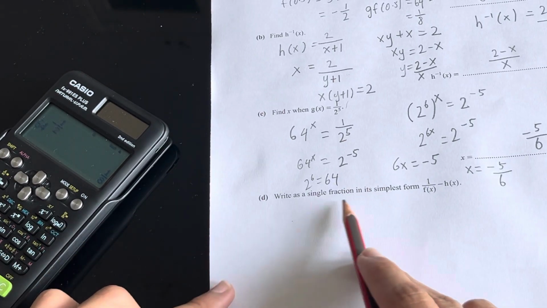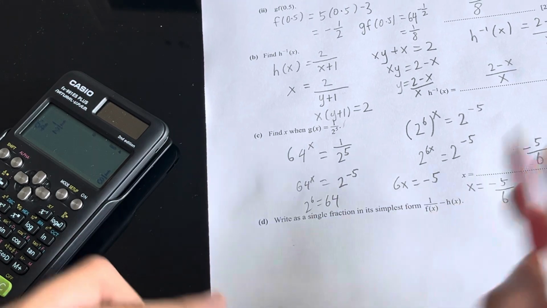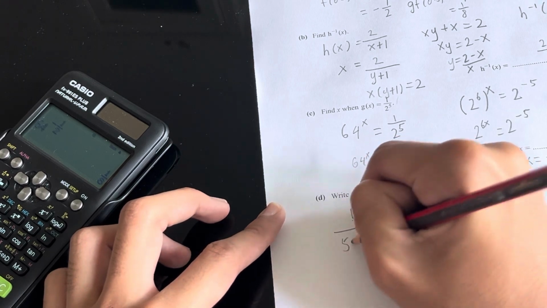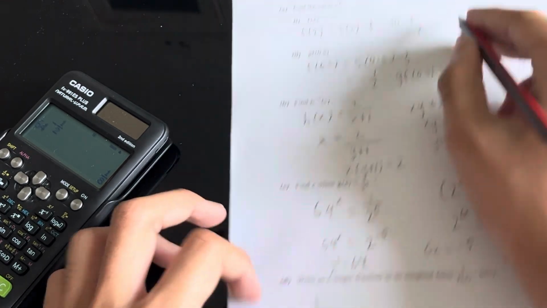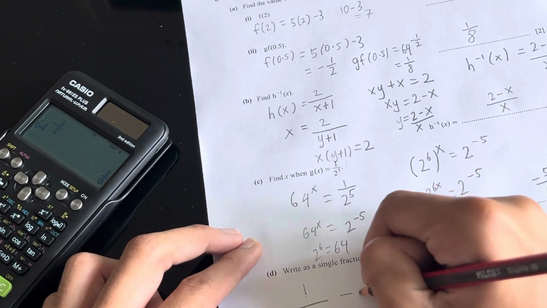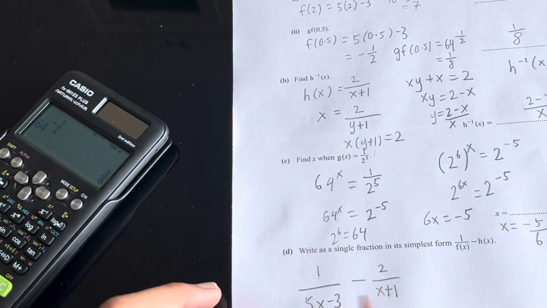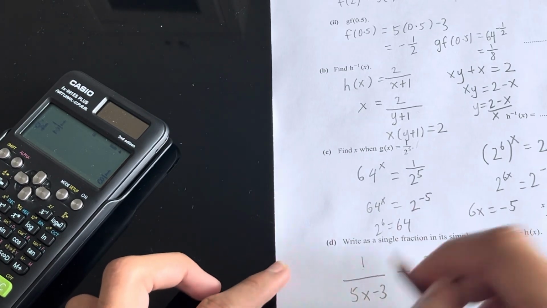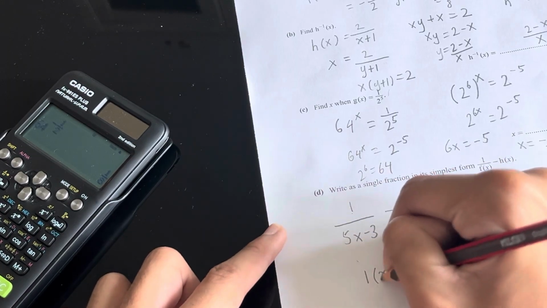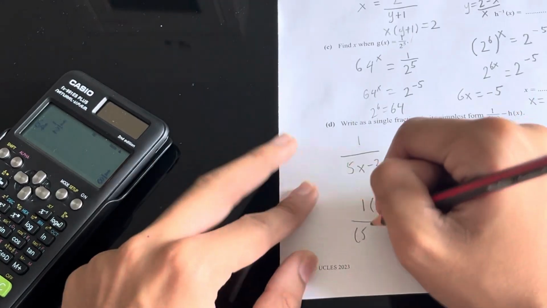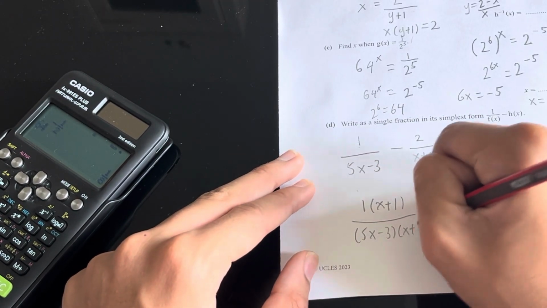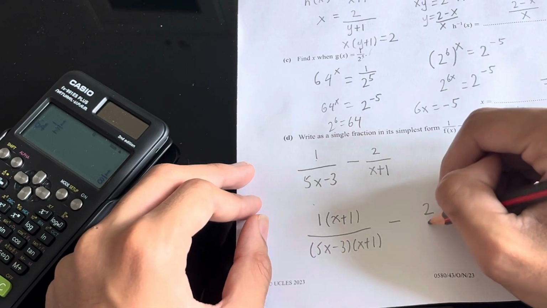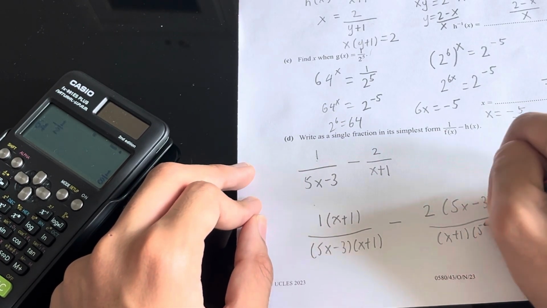Now moving on, write as a single fraction in its simplest form 1 over f of x minus h of x. So f of x is equal to 5x minus 3. So we get 1 over 5x minus 3. And then we subtract h of x. So we have h of x is 2 over x plus 1. So 2 over x plus 1. Now we need to make the denominator the same. So we'll times this by x plus 1 and we'll times this by 5x minus 3 on the numerator and the denominator as well. So we have 1 times x plus 1 over 5x minus 3 times x plus 1, minus 2 times 5x minus 3, sorry, over x plus 1 times 5x minus 3.